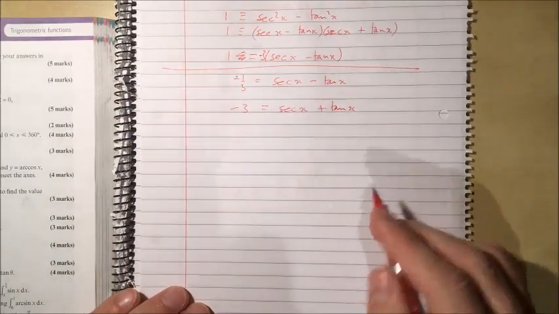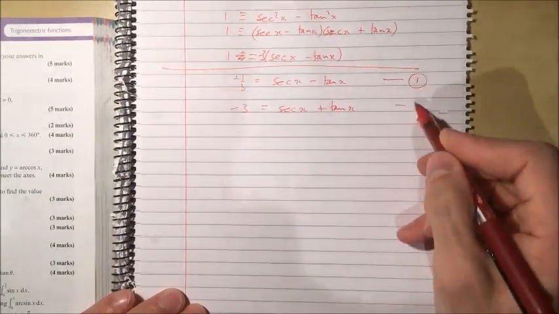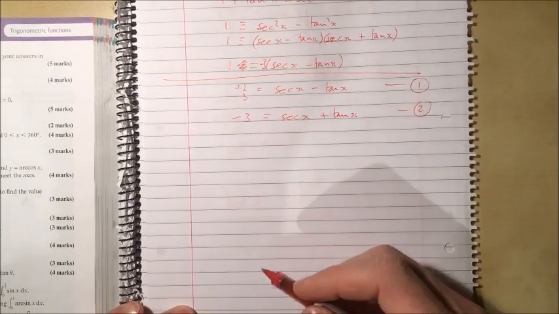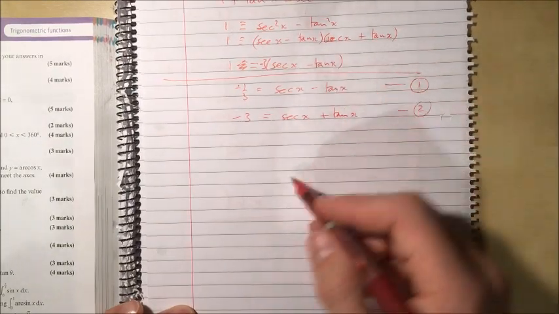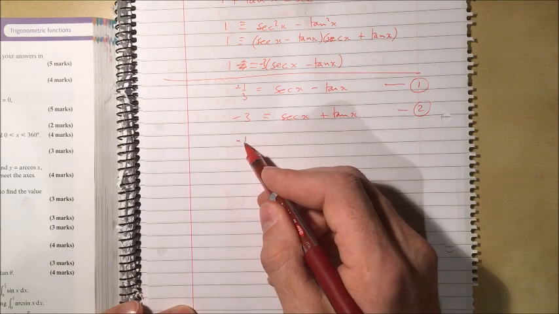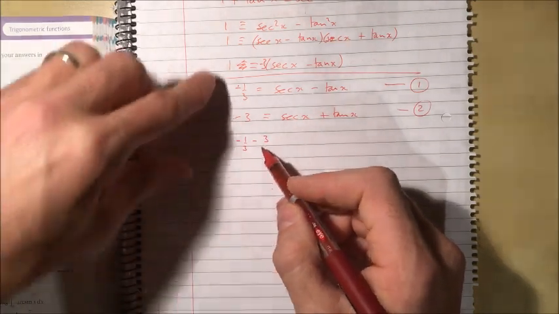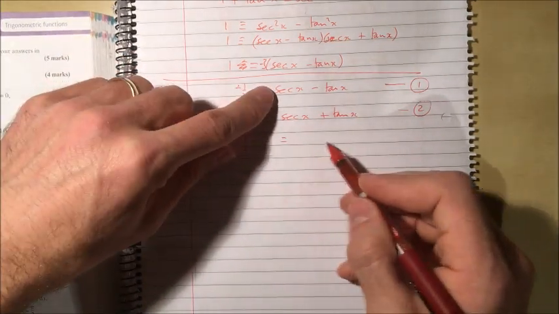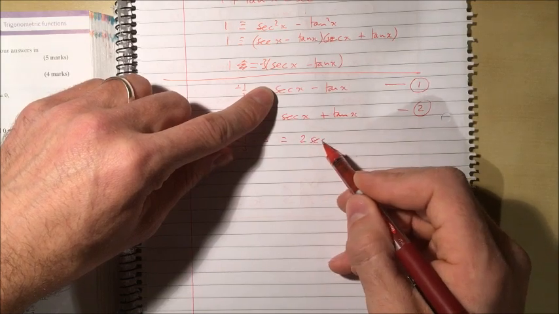And deduce the values of sec x and tan x. Well, there's equation 1, there's equation 2, and we can do this by elimination, can't we? If we add the 2 equations together, we get minus 1/3 plus minus 3, that one plus that one is equal to 2 sec x.